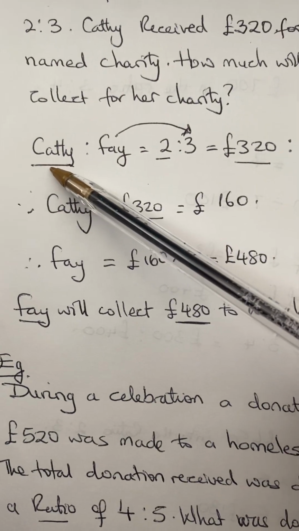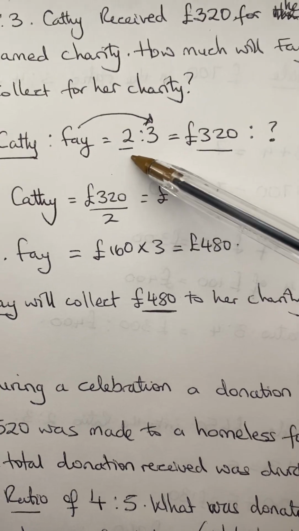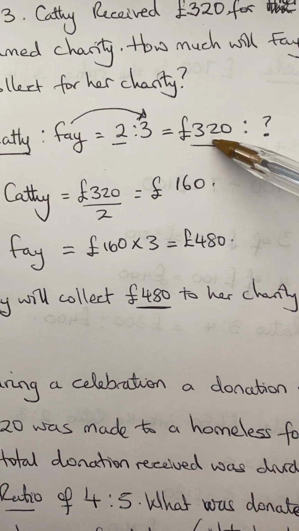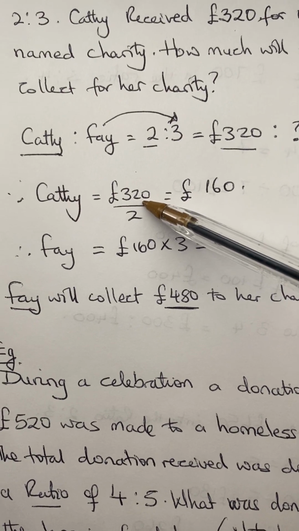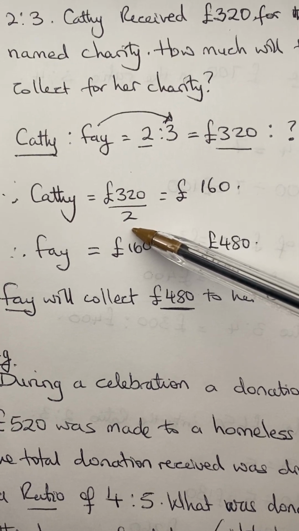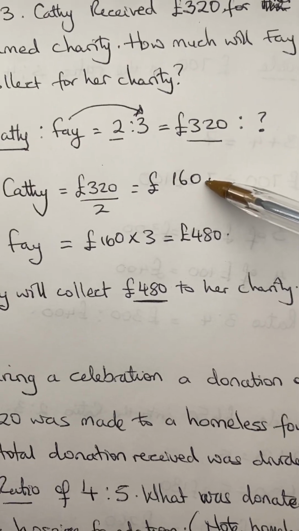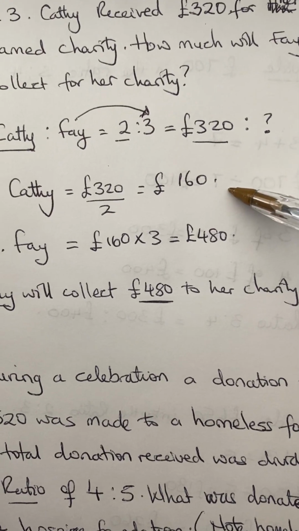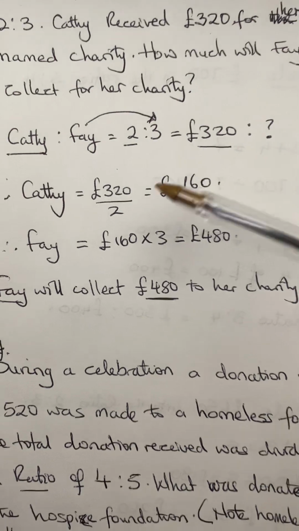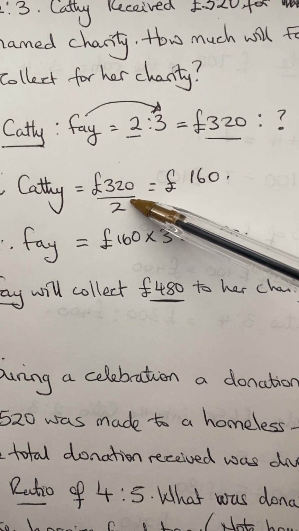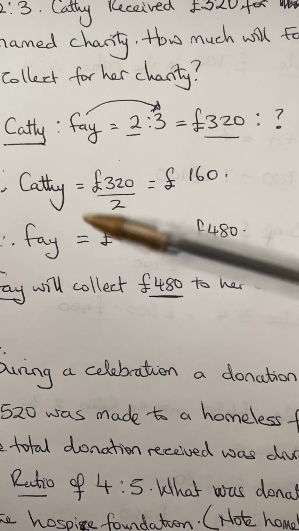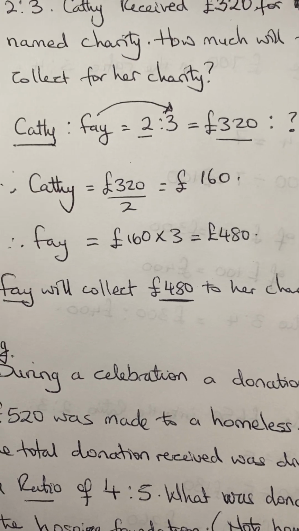So I've underlined Kati, 2 portions, 320. So Kati now is 320 divided by 2, so her 1 portion will be £160. That is why she got 2 portions, which is £320, which she gave back to charity.